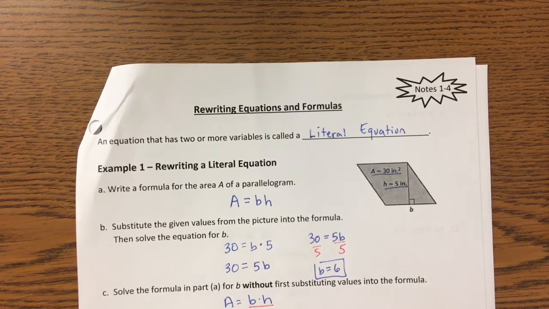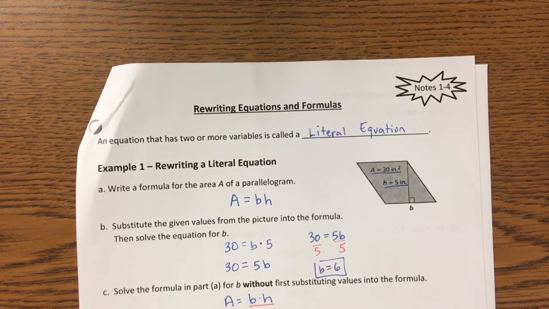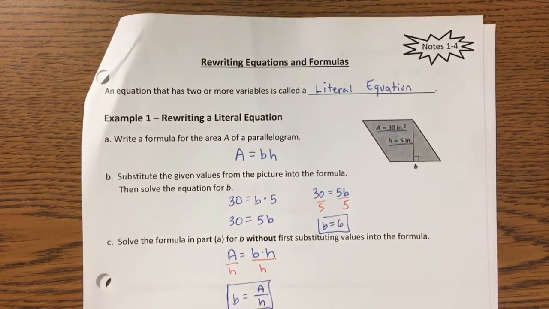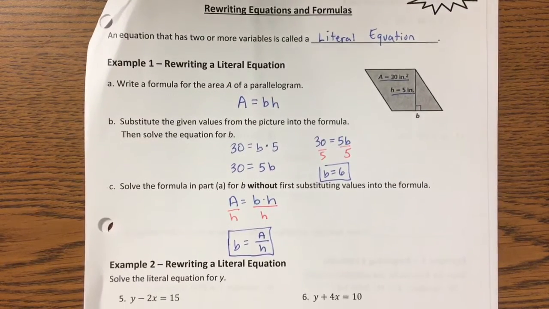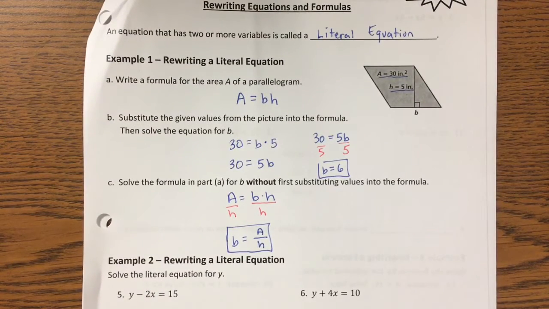So this is just an example of how we can take a formula or an equation that has multiple variables and solve for one of the variables. Oh, you can't see what I'm doing there. Sorry about that. So let's take a look at some other examples.